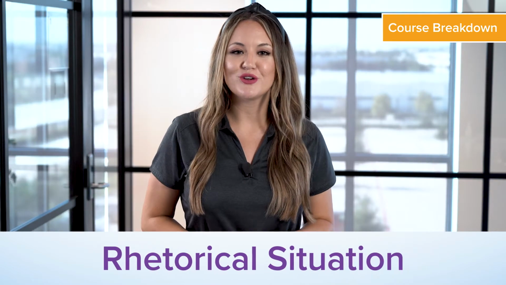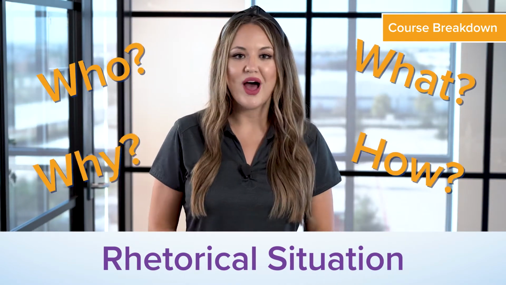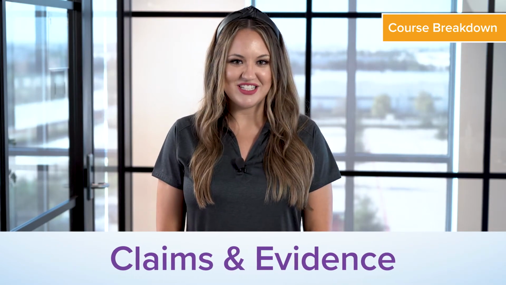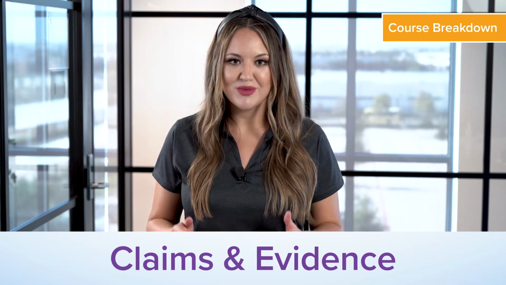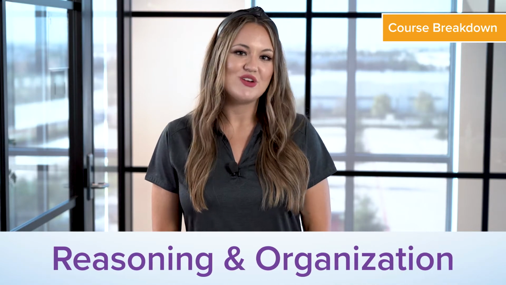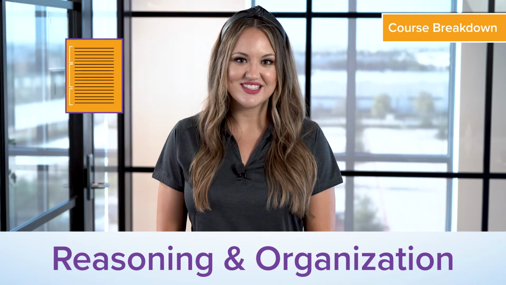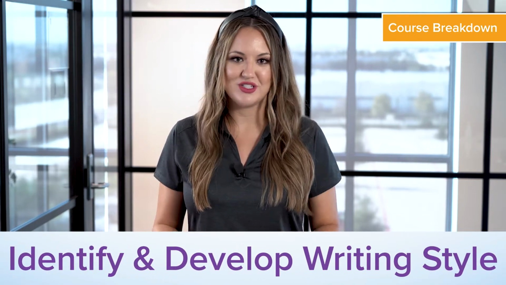The first is rhetorical situation, where you will develop an understanding of the who, what, why, and how information is presented in text. The second is claims and evidence, where you'll work on developing your understanding of arguments and how those arguments are supported by strong evidence. The third is reasoning and organization, where you'll work on your understanding of how writing is organized. And then the fourth will help you identify and develop writing style through all sources of texts.